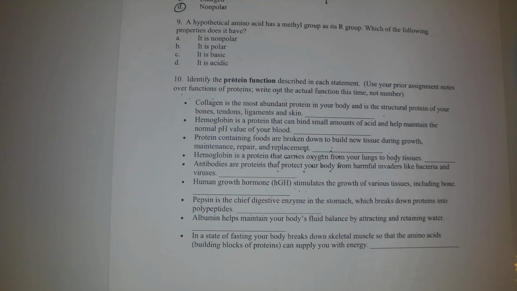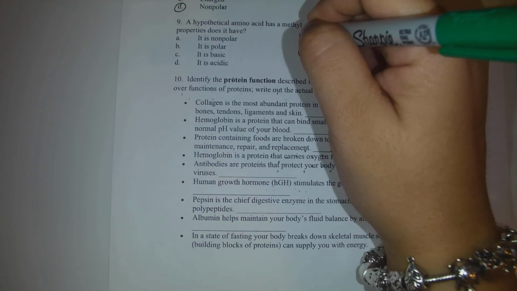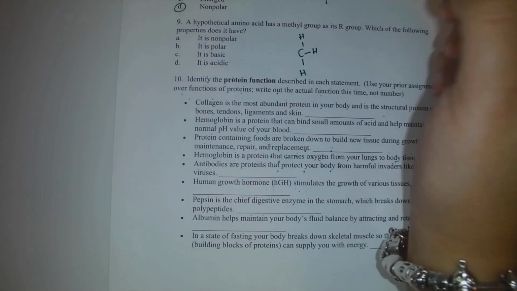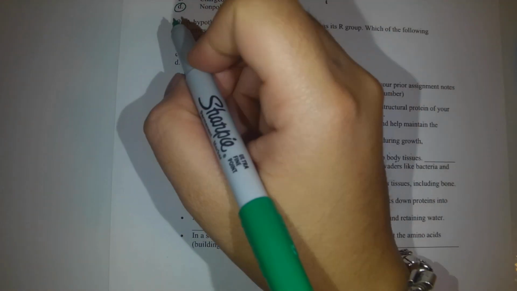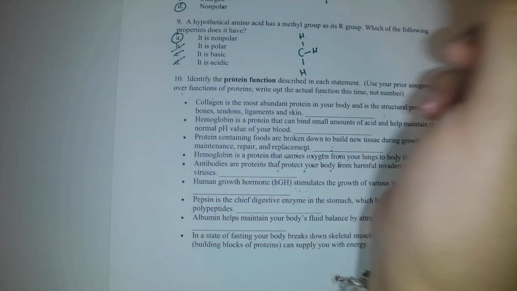A hypothetical amino acid has a methyl group as its R group. Which of the following properties does it have? So again, we want to know what properties a methyl group has. Remember, methyl is a hydrocarbon. Hydrocarbons hate water. So this would be a non-polar substance.